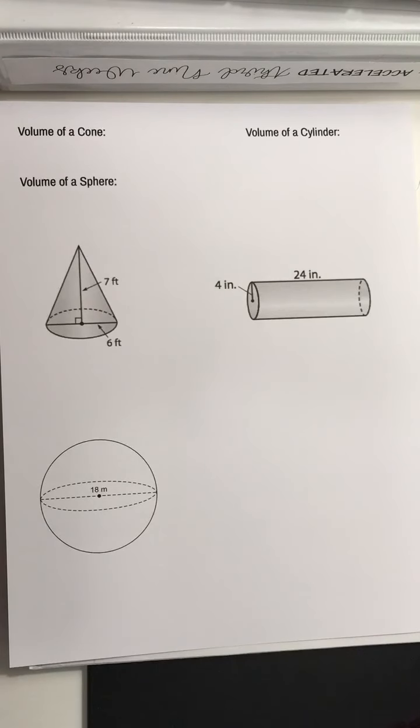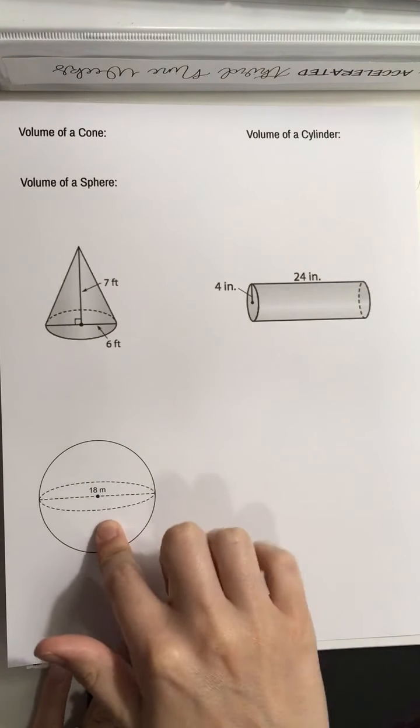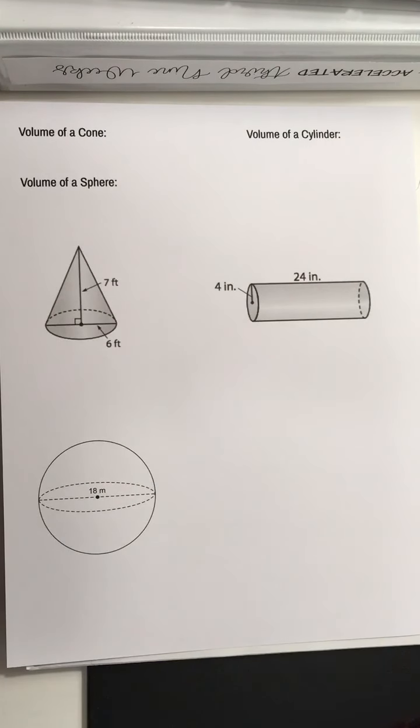Okay, so today we're going to be reviewing volume of a cone, volume of a cylinder, volume of a sphere. So remember, we had already gone over all of this before spring break, but we are just going to review it, make sure we all know what to do. So we're just going to go back over the formulas, go through these examples, and then you'll have some practice problems to do. So let's first go back over the formulas.